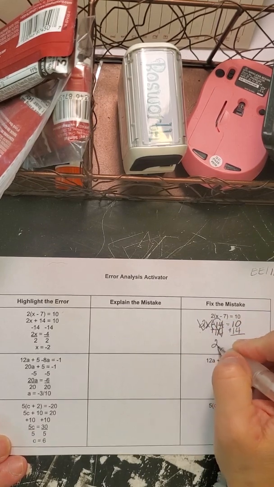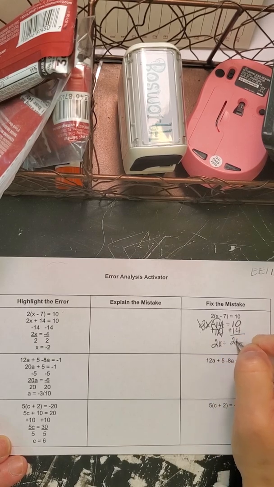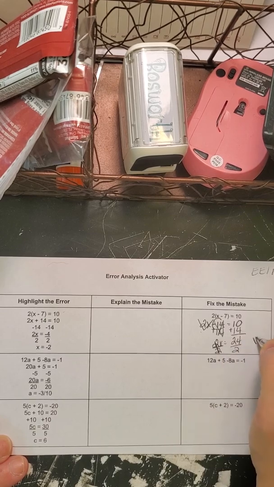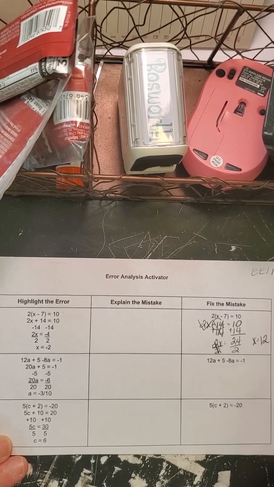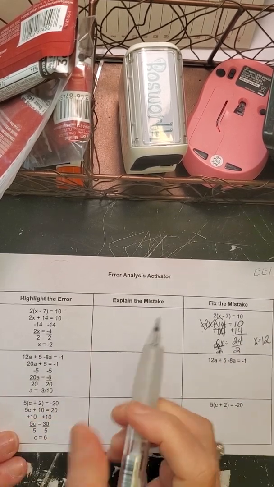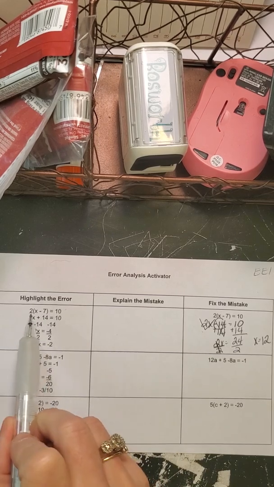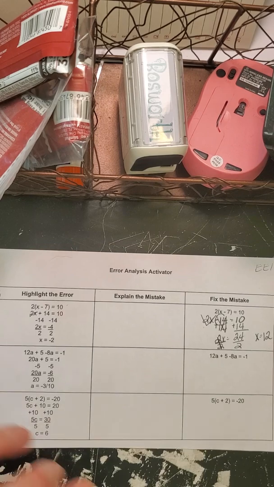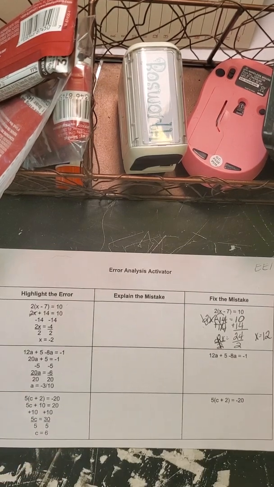So 2x equals 24. Divide both sides by 2, and x equals 12. So now come over here and look at what they did. All right, so 2x, we got that. So that distributive property where they distributed the 2 was correct.